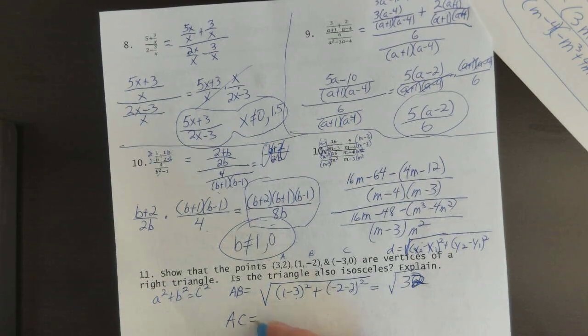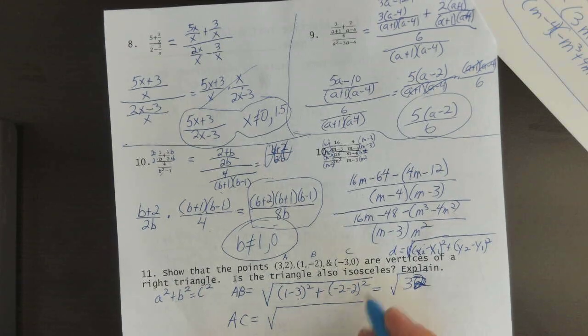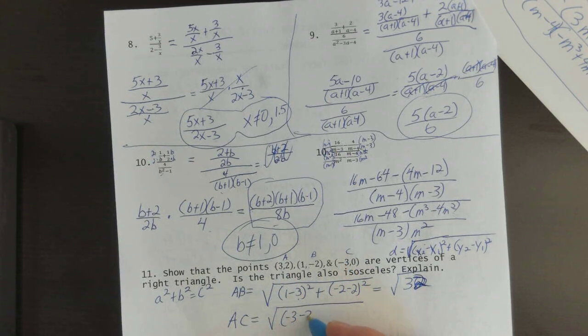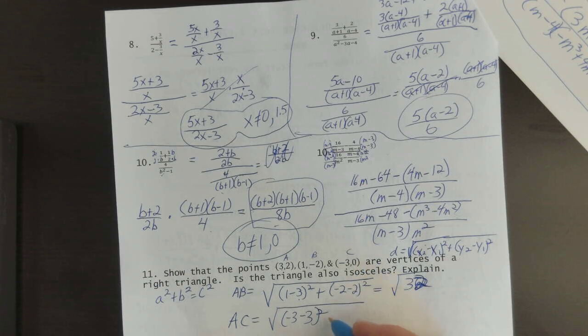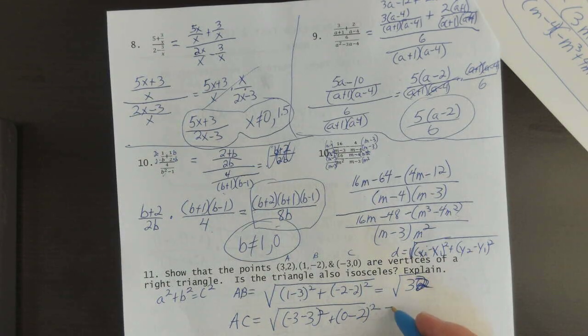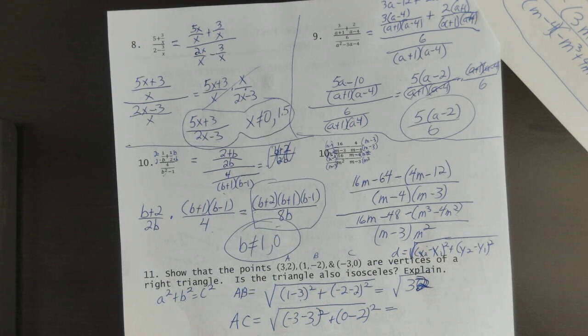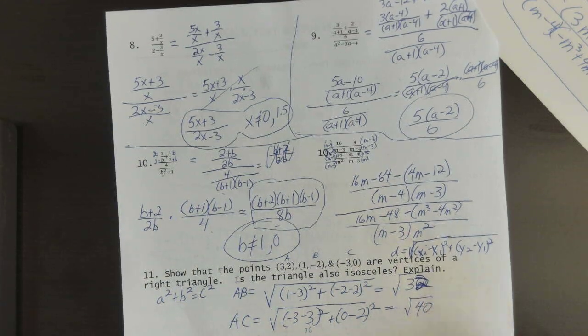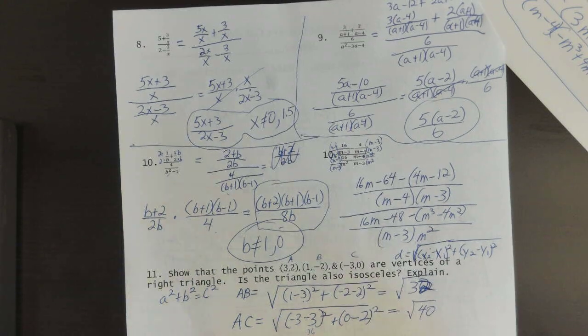All right, AC. x2 minus x1. So let's go negative 3 minus 3 squared, y2 minus y1. Okay, negative 3 minus 3, that's negative 6 squared is 36. And that's, so this is square root of 40. AC, AB, we need to look at what BC is.